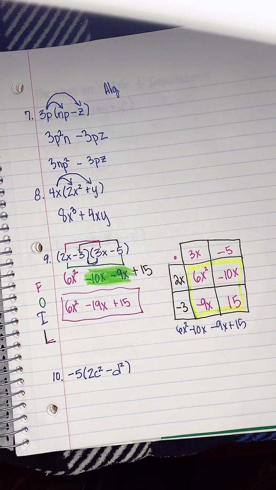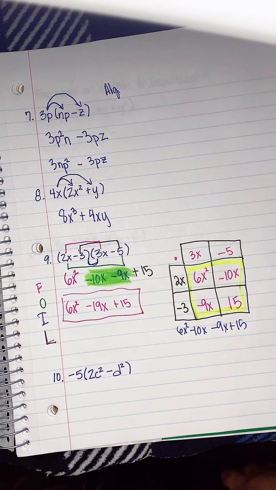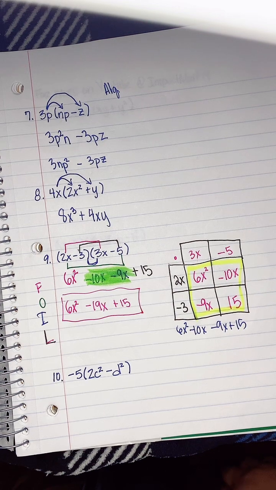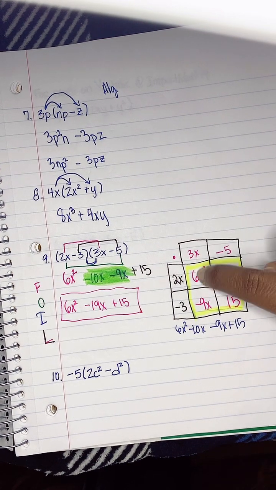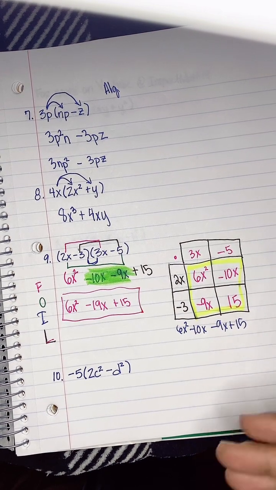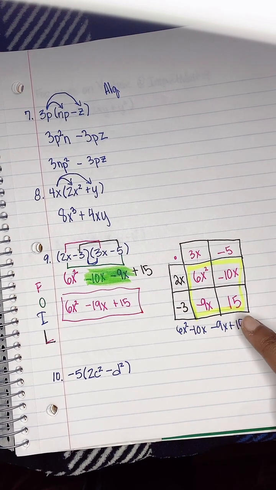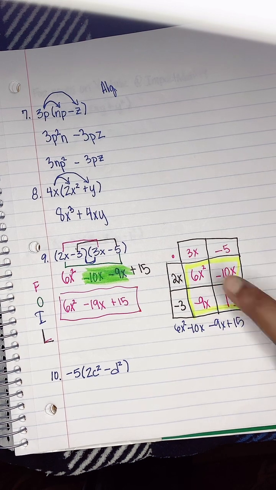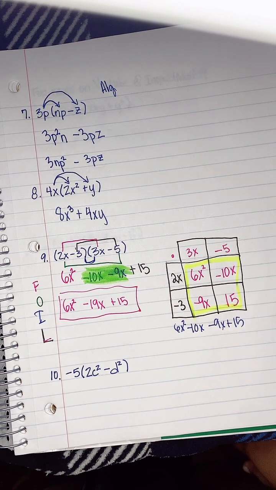But that's the box way. Does the order matter? Not at all. Some people go this way. Some people go like this. It does not matter. You just have to know what are the like terms that you're combining, though. Great question.